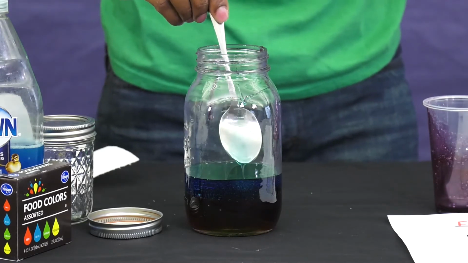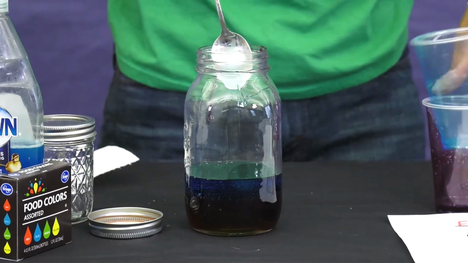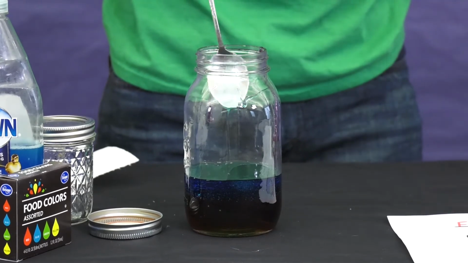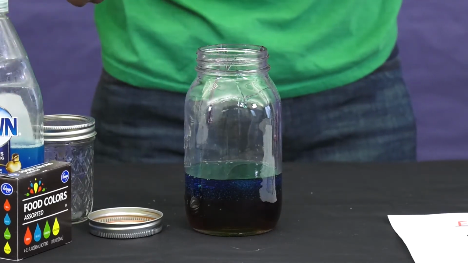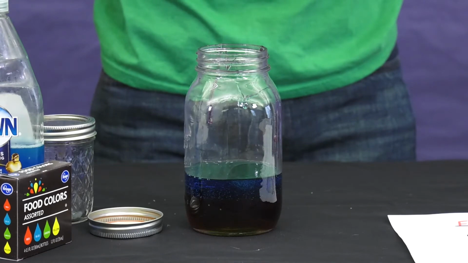So there we have our dish soap. Gonna stack up this there. It gets a little sticky, so of course make sure you have something to wipe things off with. I have my little napkin here. And let's check.